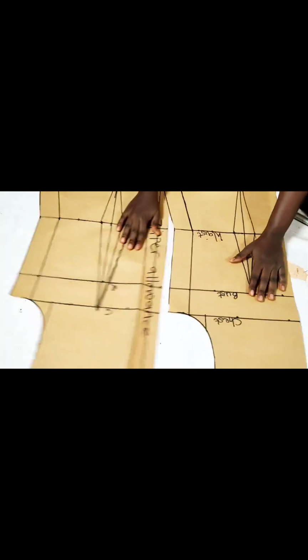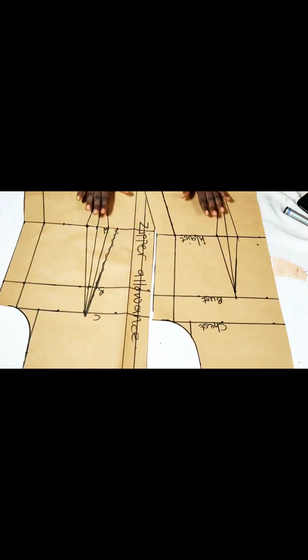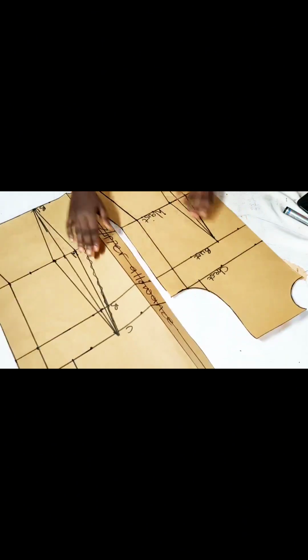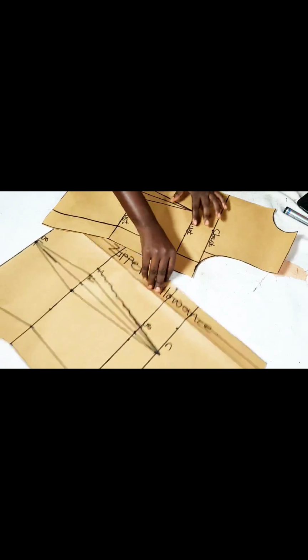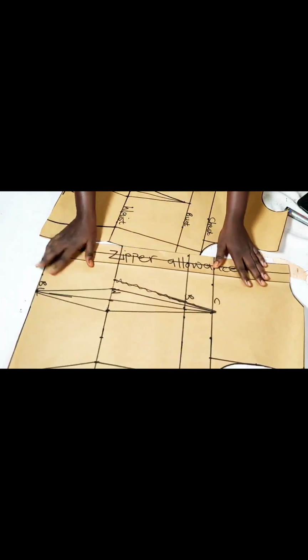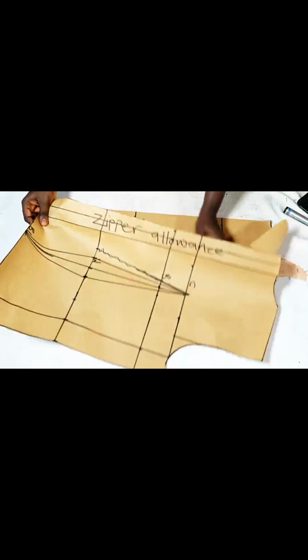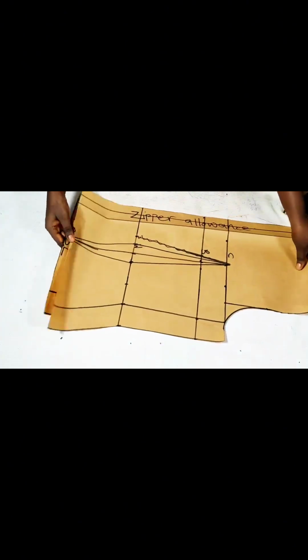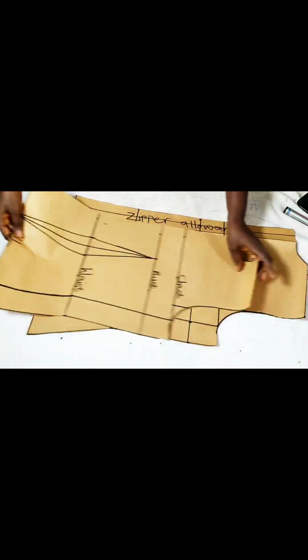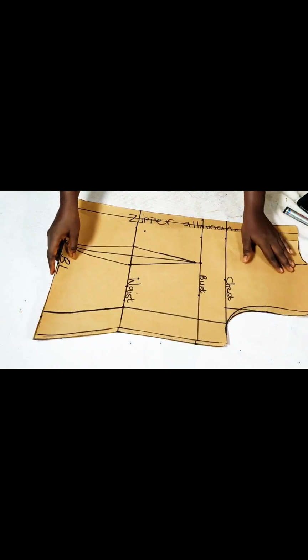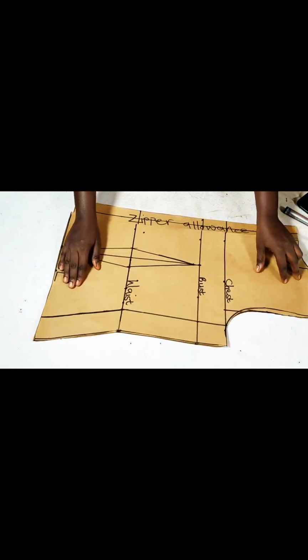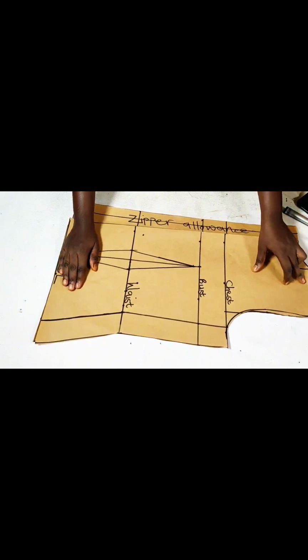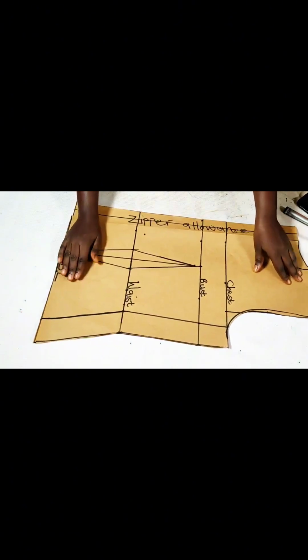Never make up your mind that you will not be able to learn how to sew via online. It is very possible. You just have to watch and practice. By the time you realize, you'll be able to sew for yourself and even establish a sewing business. Yes, it is possible.